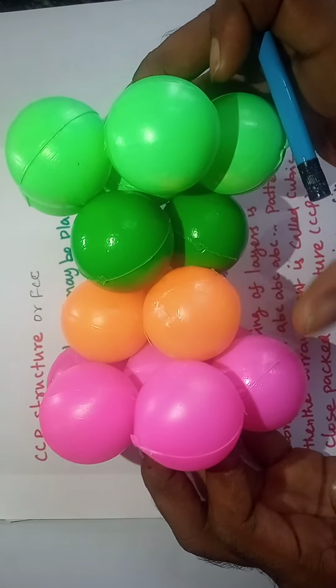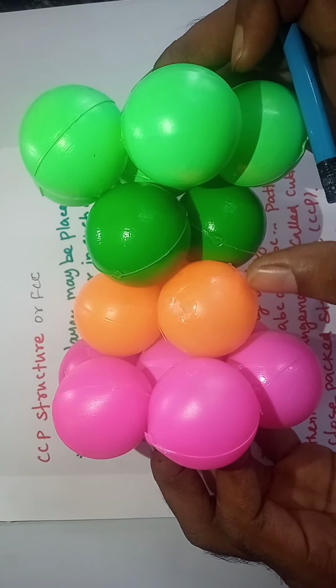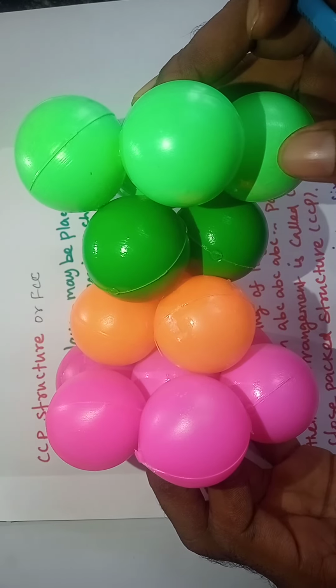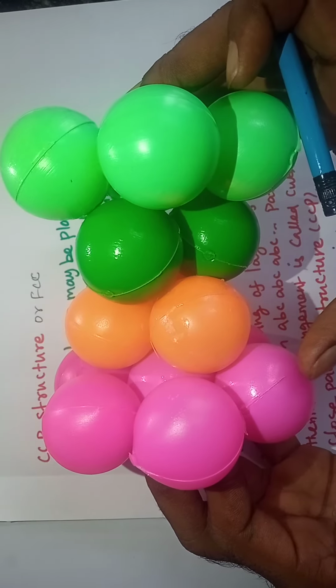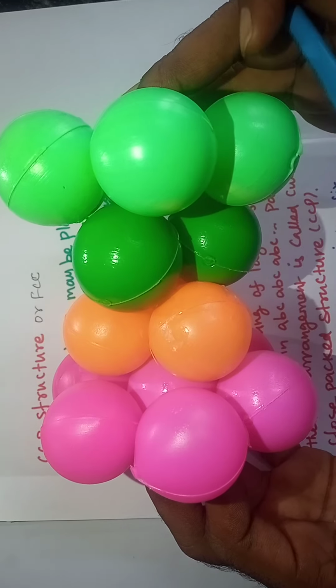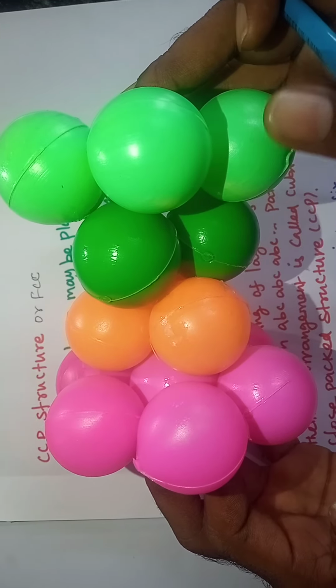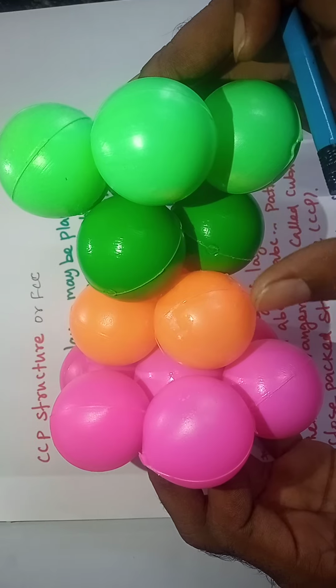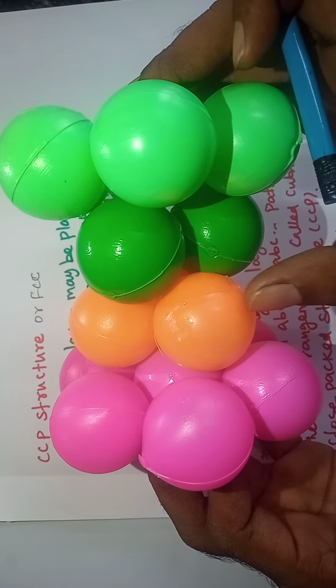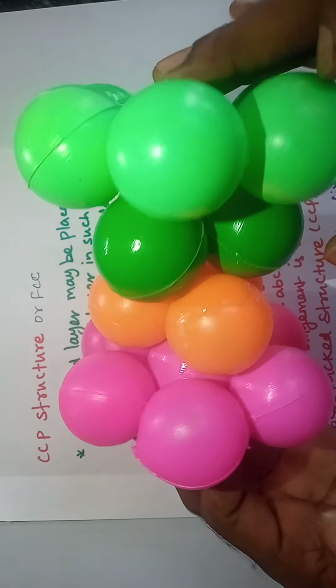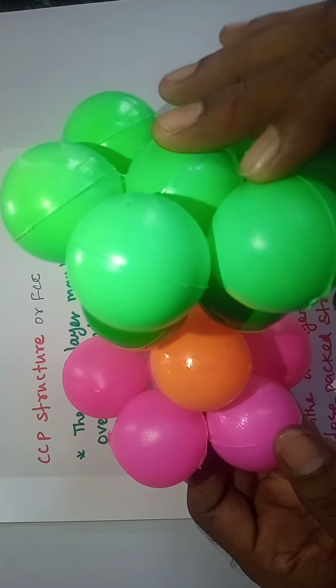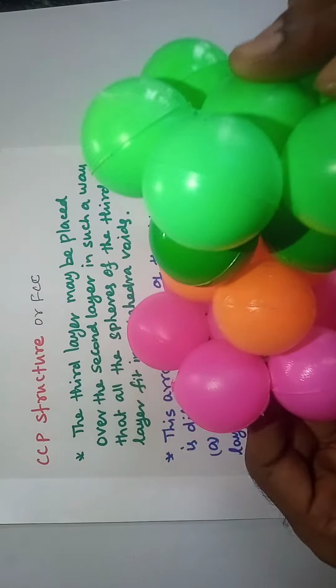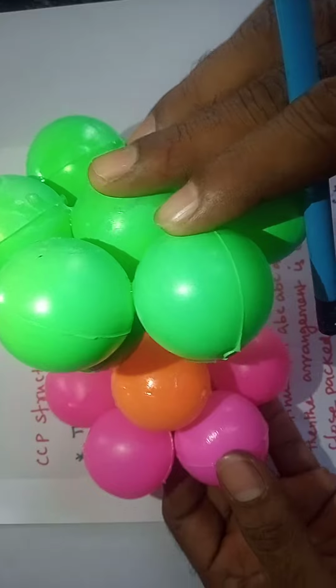Here this is the A layer, this is B, this is C, and this is again A. Here the A layer is exactly the same as the fourth layer. The B layer and C layer are different from the A layers. This type of arrangement is called cubic close packed arrangement.